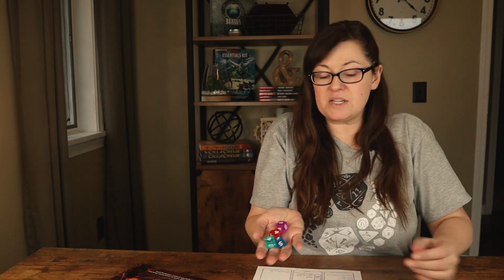The way we roll for ability scores is we take 4 six-sided dice, roll them, take away the lowest one, and add the remaining 3 together, and we do that 6 times. There's also the point buy system or the standard array, which are explained in the book. But for this character build, we're going to do the rolling for scores, which personally I find the most fun. So let's make 6 different rolls.